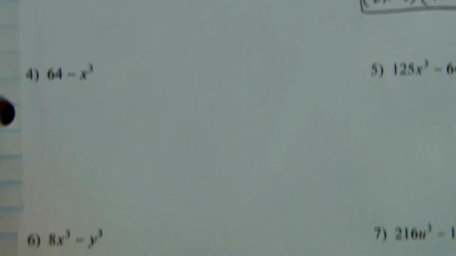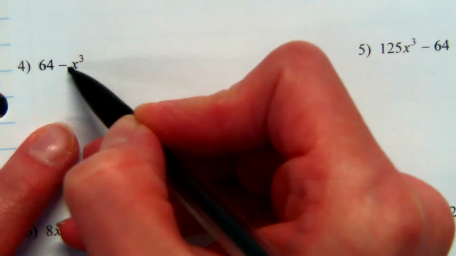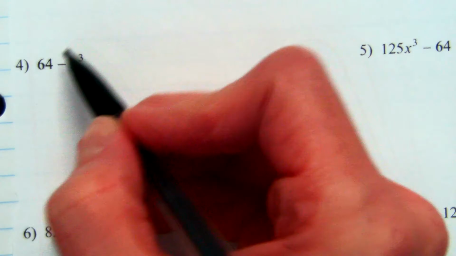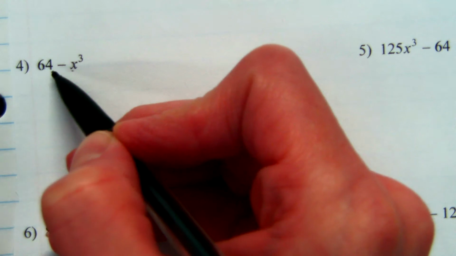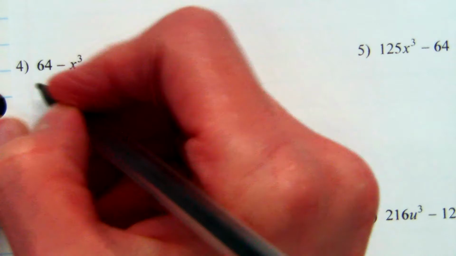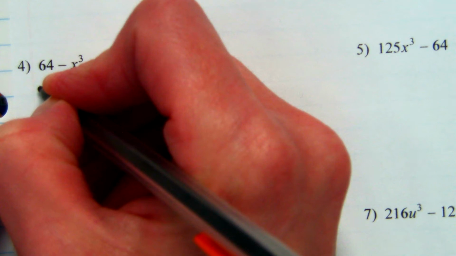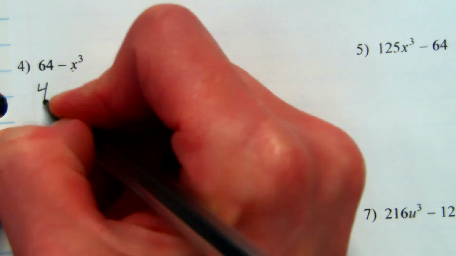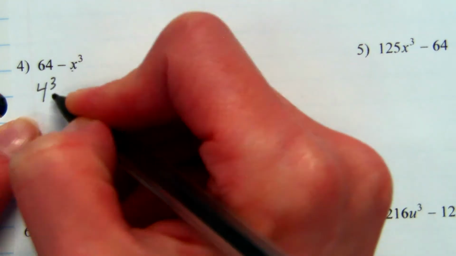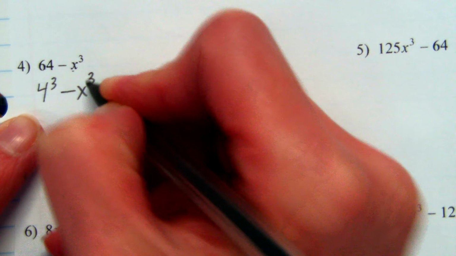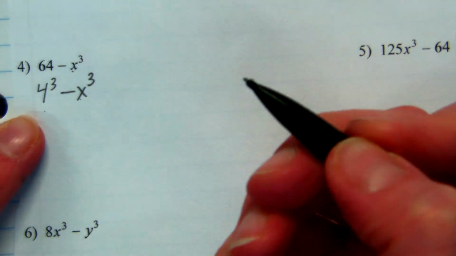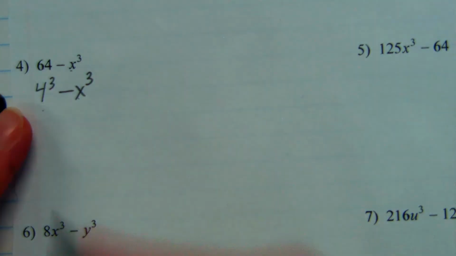Moving along. All right, on number 4, they have the x's not in the first place but in the second place. That's okay. We can write 64 as a cubed. What cubed is 64? 4. 8 cubed is way bigger than that. So this would be, I think you said it, 4 cubed. So I can make it 4 cubed minus x cubed. If these are switched, you have to switch them when you put it into the formula.